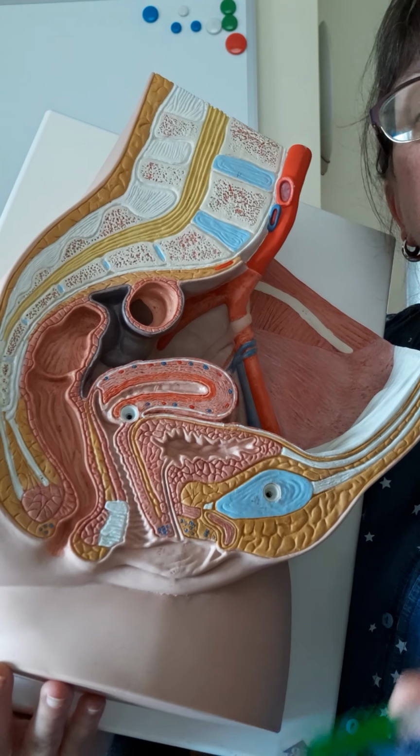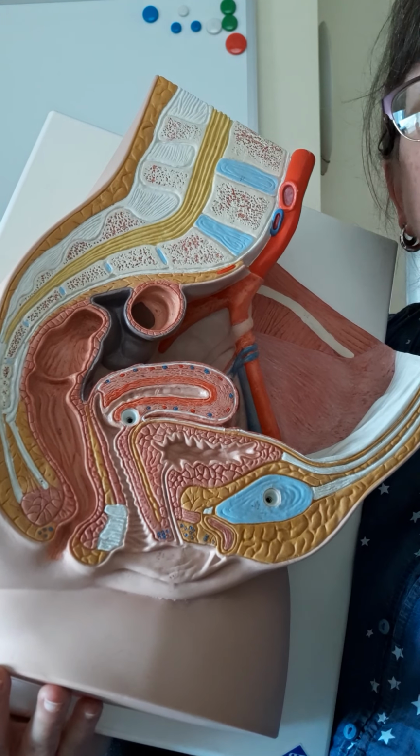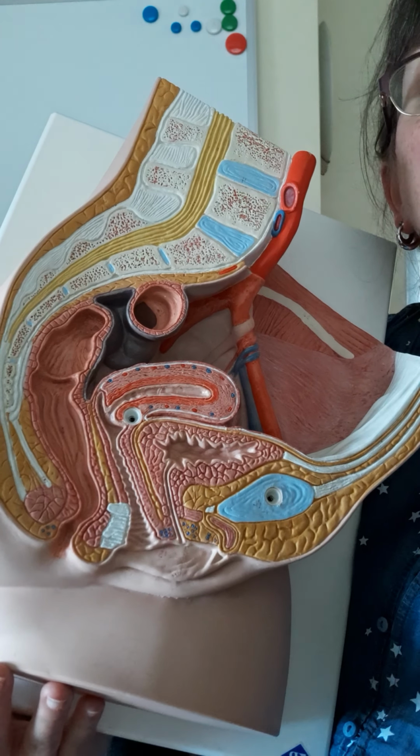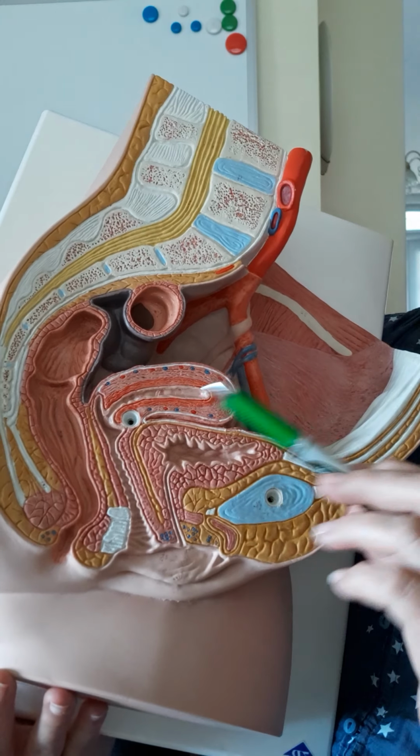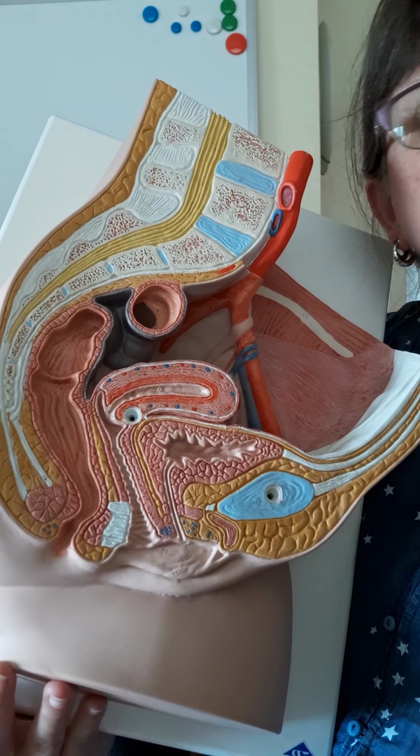There really isn't a significant difference in the size of a male bladder and a female bladder, even though the model here makes it look different. So you should be able to identify those features on the model for the quiz.